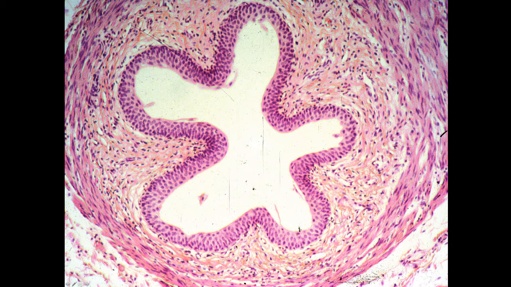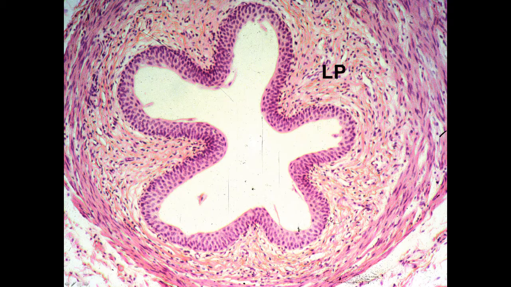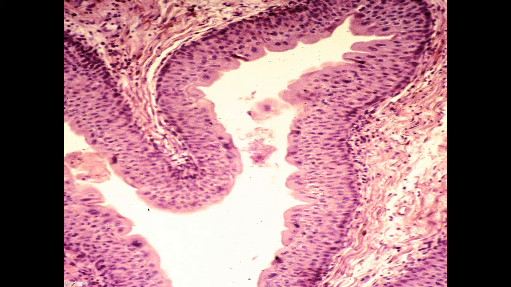Here is a cross section of the ureter. I can see lamina propria and I can see some of the smooth muscle. A little bit of the adventitia off at the edge, and just a higher power view of the mucosal surface of the ureter, showing the transitional epithelium with these dome cells. And here actually you can see some cells that might be binucleate.